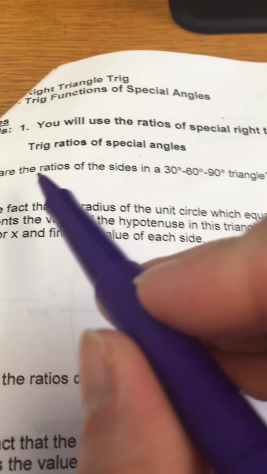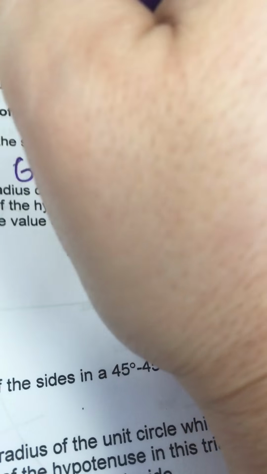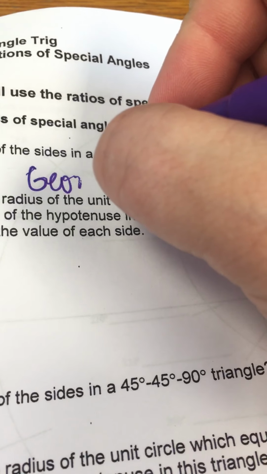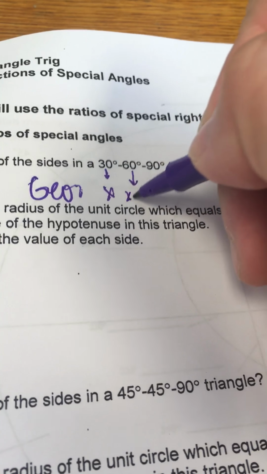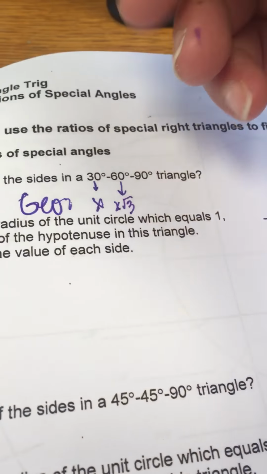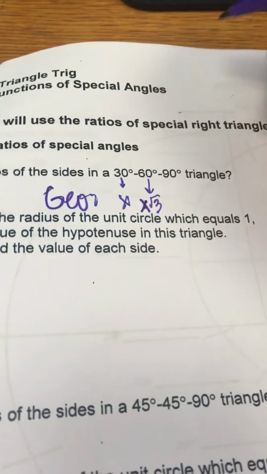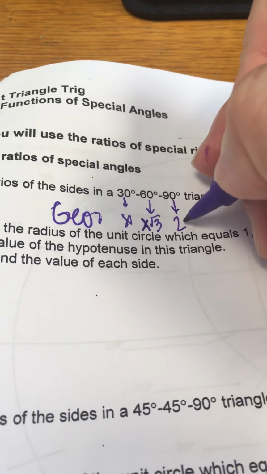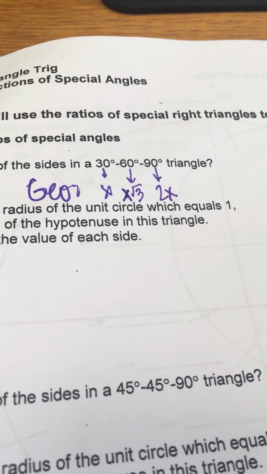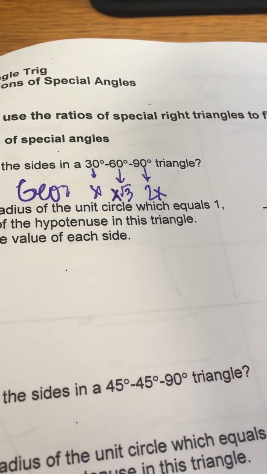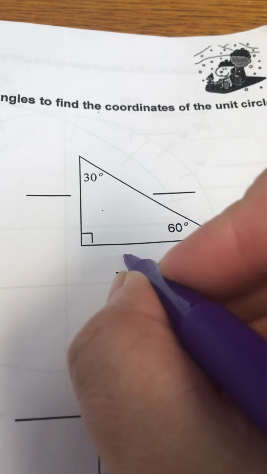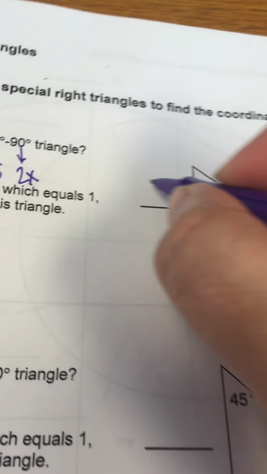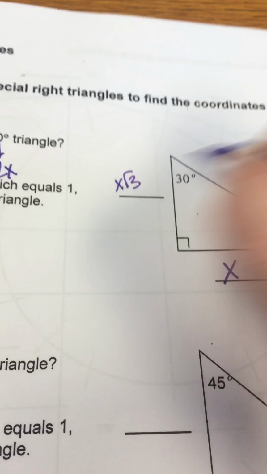All right, so what are the ratios of the sides in the 30-60-90? From geometry, you did the side across from the 30 was x or 1x. The side across from the 60 is x root 3. And the side across from the 90 is the 2x side. So from a geometry perspective, the side across from 30 would be x or 1x, the side across from 60 would be x root 3, and the hypotenuse would be 2x.